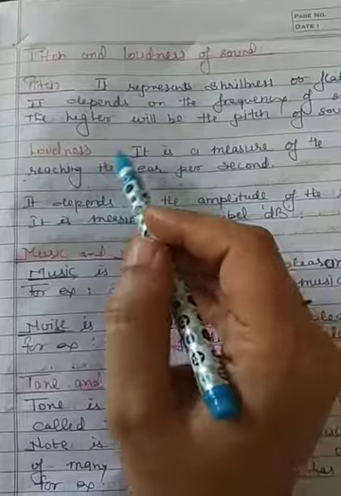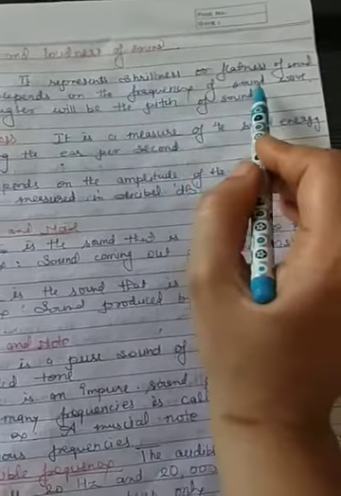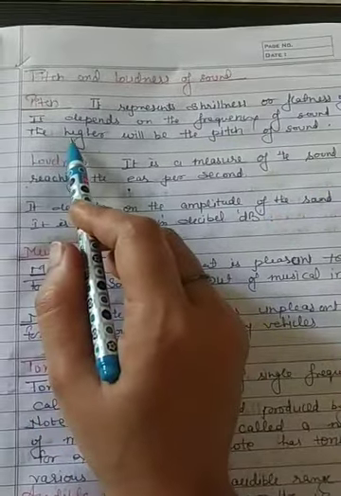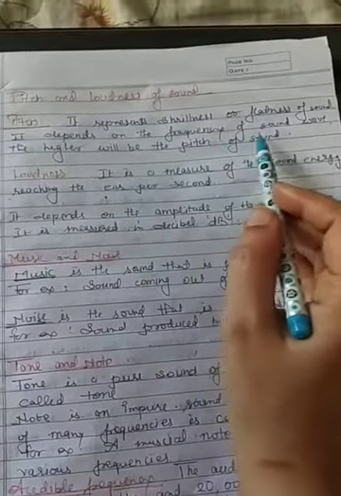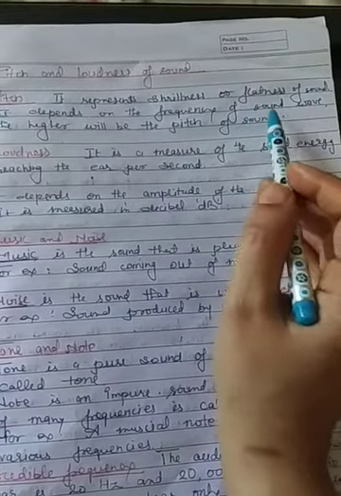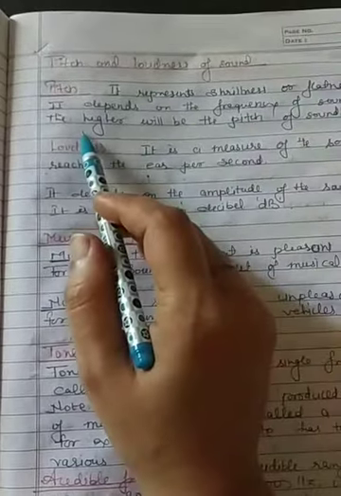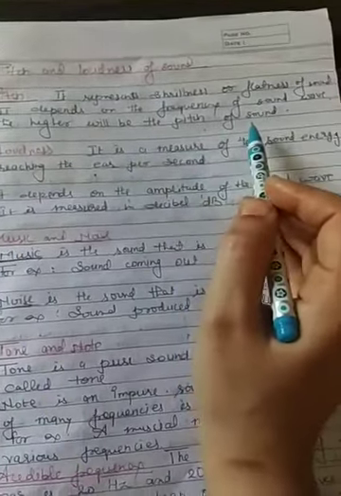Pitch. What do you mean by pitch? It represents shrillness or flatness of sound. It depends on the frequency of sound. Frequency is the number of vibrations per second. It depends on the frequency of the sound wave. The higher the frequency, the higher will be the pitch of sound.